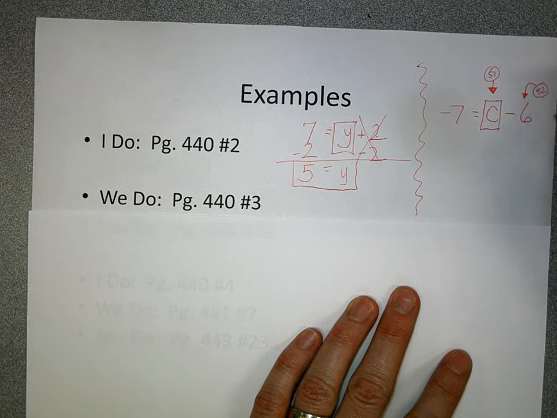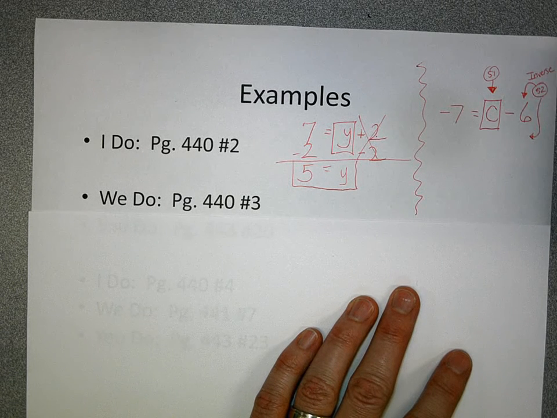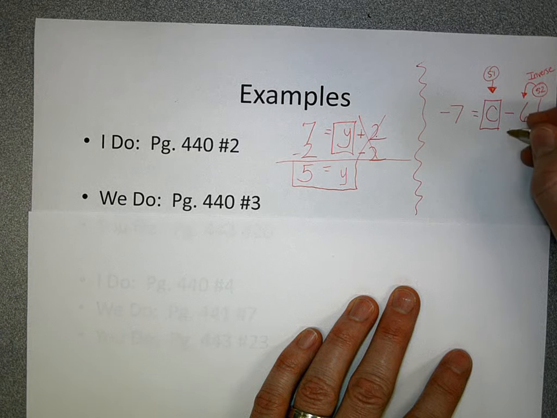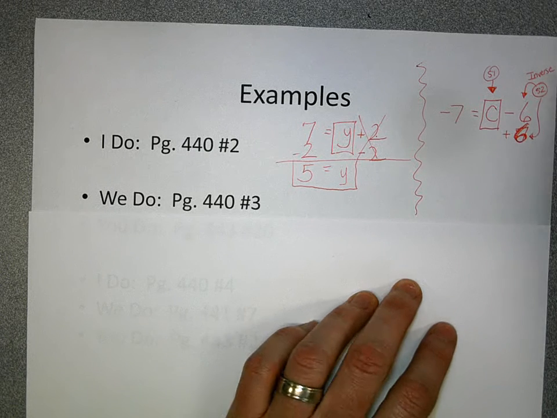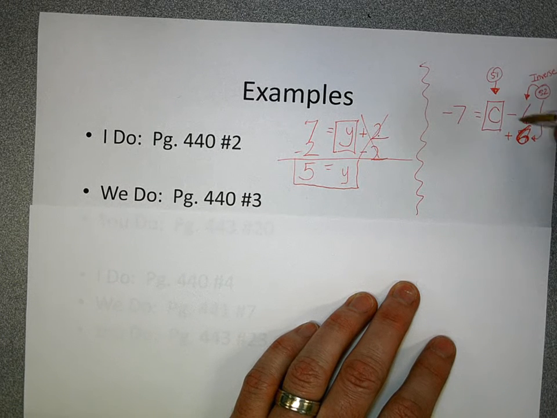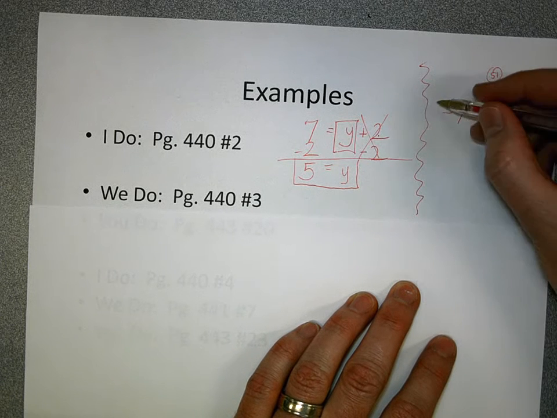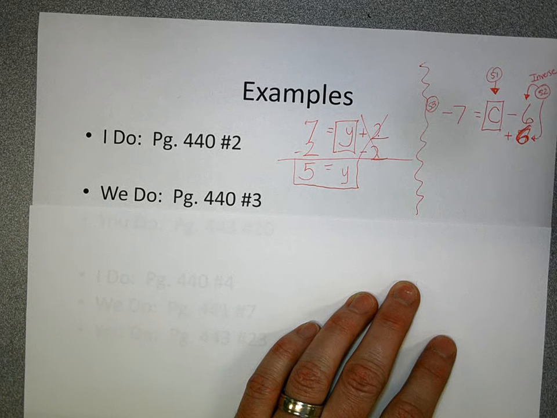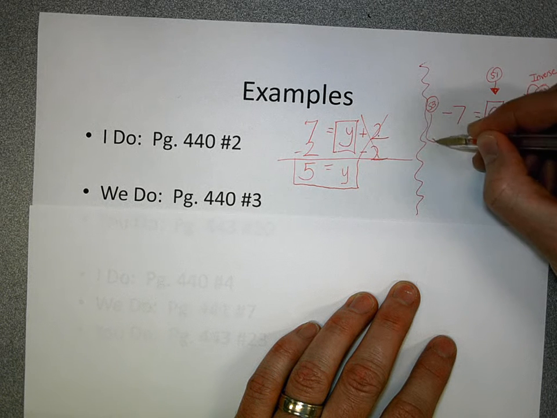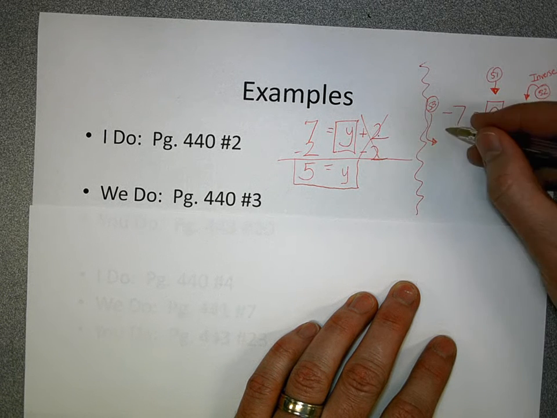And we can write this down. We'll just write down the word inverse, which means opposite. If you want to put the word opposite, you can. Because this is minus 6, I'm going to add 6. Oops, it'd be nice if I put 6 instead of 7. I'm going to add 6. Because it's subtraction of 6 from the c, I'm going to add 6. Do the inverse. Now, step 3 is I'm going to do the same thing to the other side of the equal sign. I'm going to add 6 here.